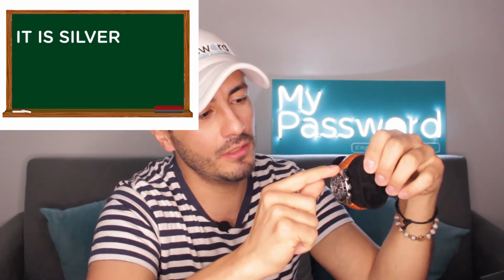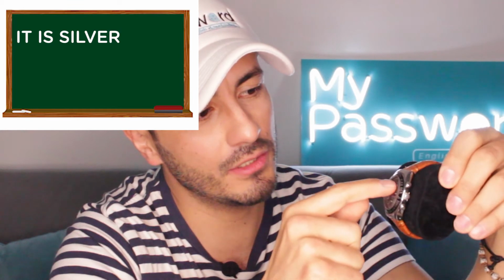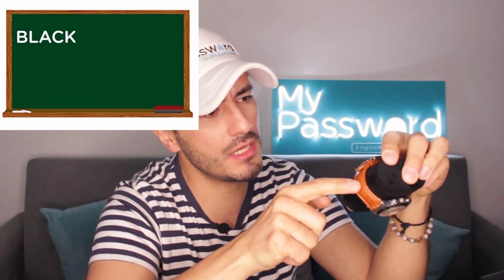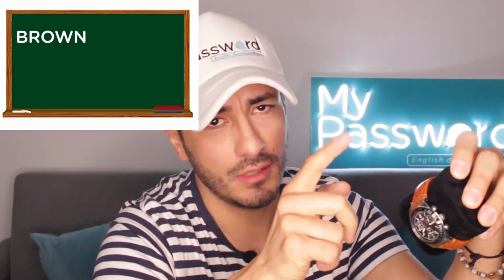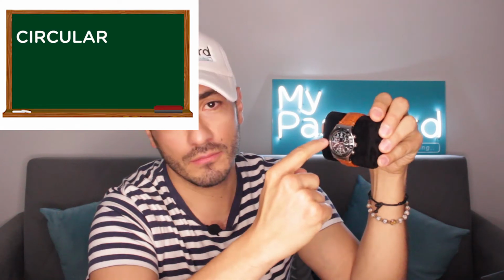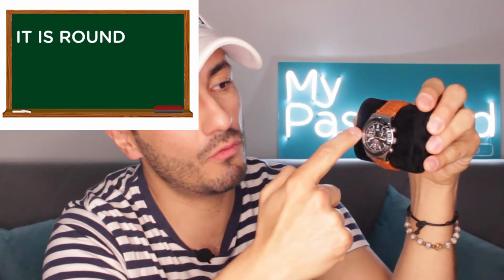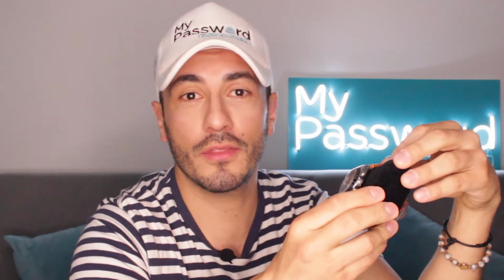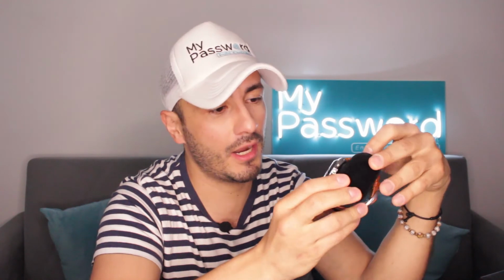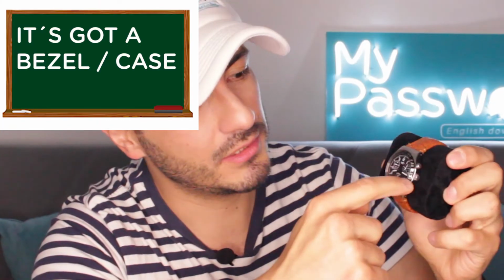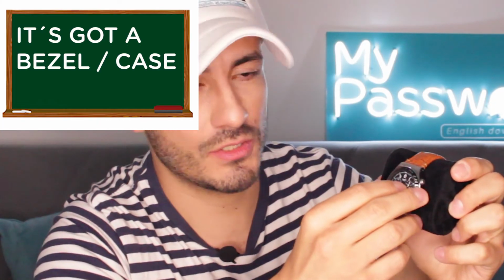What color is it? Well, it is silver, right? You can see silver, you can see black, and you can say some brown. ¿Qué más podemos decir? The shape. Well, you can say this particular watch is circular, or you can say it is round. We can talk about, what is it made of? So I'm going to talk about the components, the parts, right? It's got a vessel. This is called a vessel or a case, right?